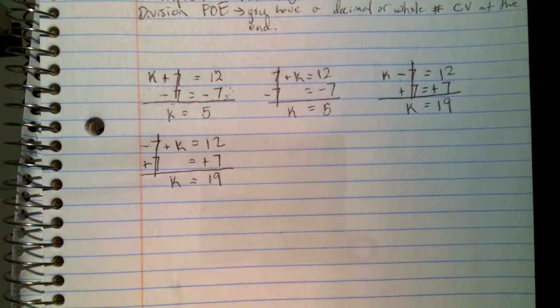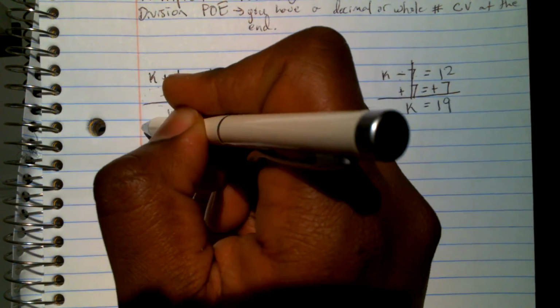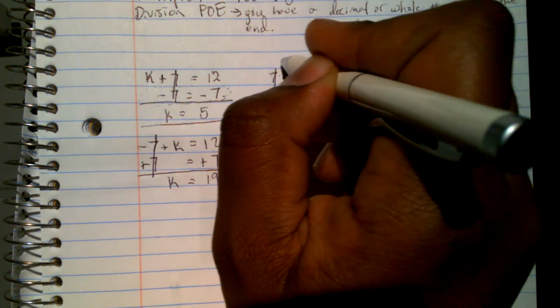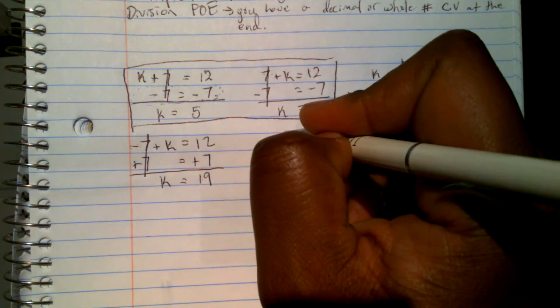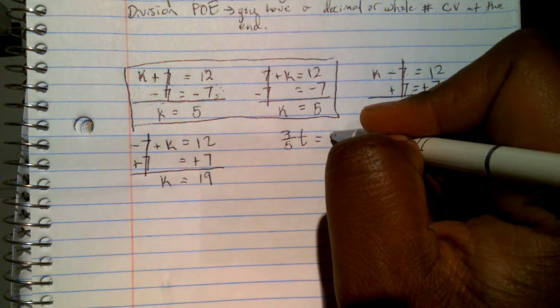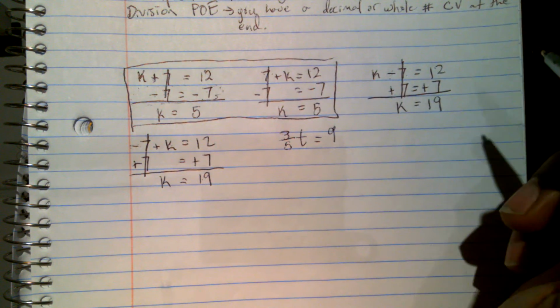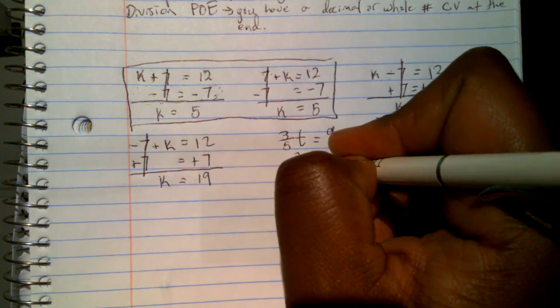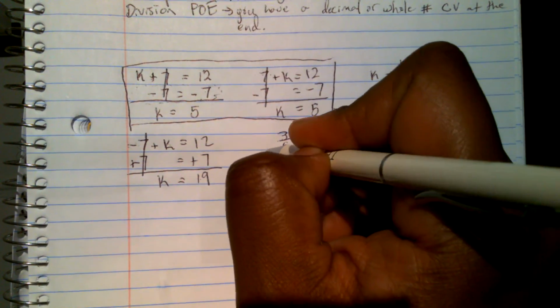Now, what I like about the last two properties, the multiplication property of equality and the division property of equality, is that I really don't have to use it twice to show what I'm doing. Now, let's say if you have multi-step equations and you land on 3/5 t equal to, let's just say 9. So to do this problem, what I'm going to do is rewrite this 3/5 t. Then I'm going to multiply by 5/3.